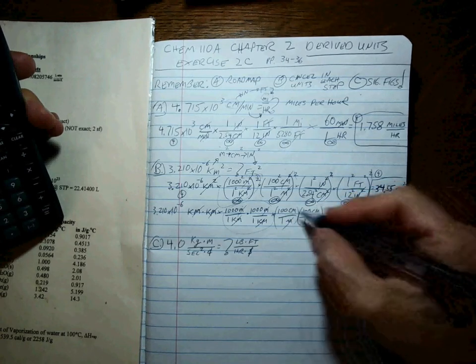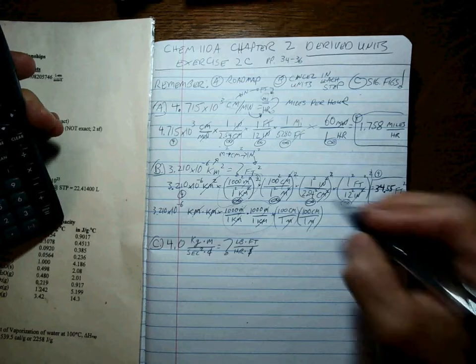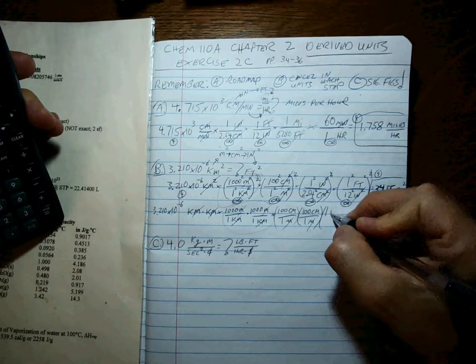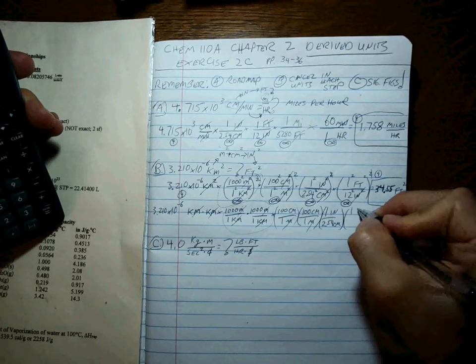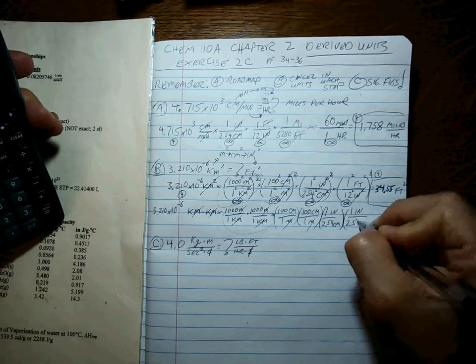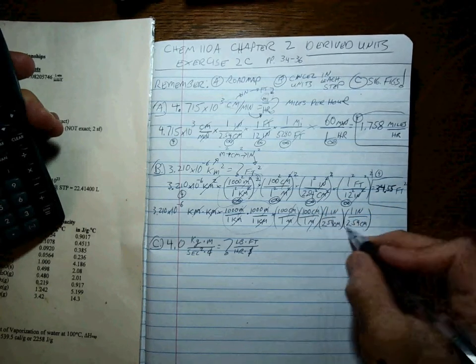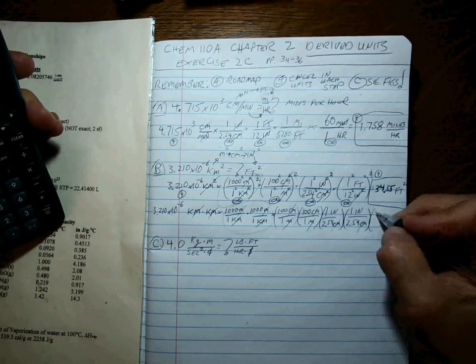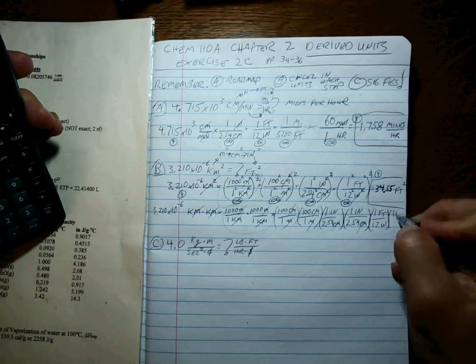And you'd continue on. Now you'd have to do 4 more, right? 1 inch per every 2.54 centimeters twice, to get the centimeters to cancel. And then 1 foot per every 12 inches twice.